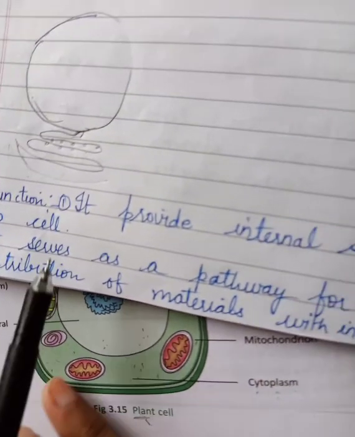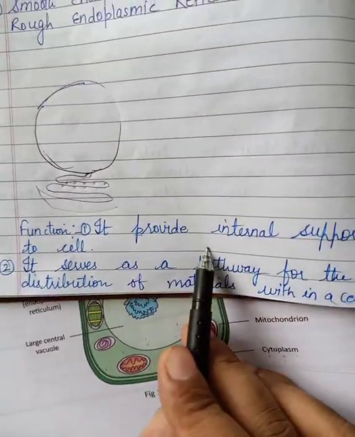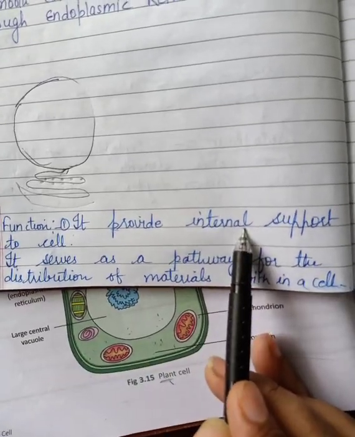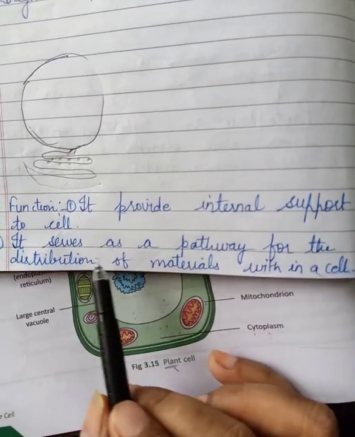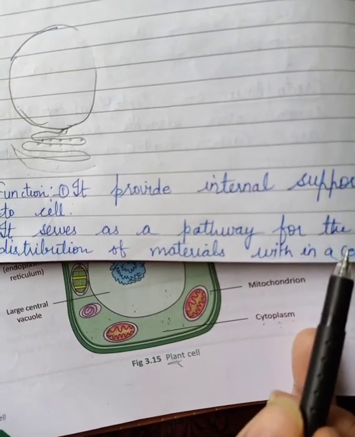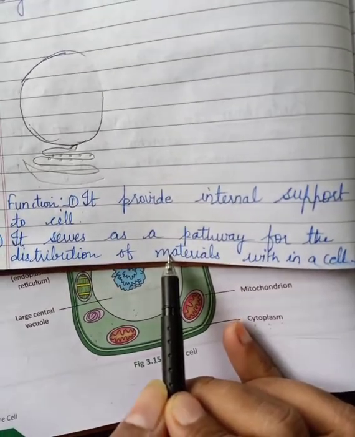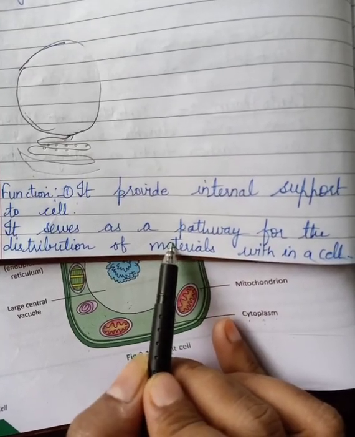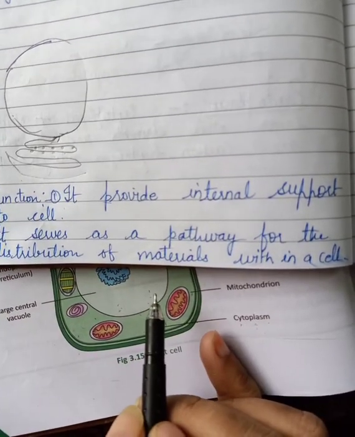So children, I will give you all these functions, and what a smooth and a rough endoplasmic reticulum is, on the dashboard. You have to copy all these things as I give them to you on the dashboard. So please copy all these things in your copy. That will be helpful for you when you are studying.